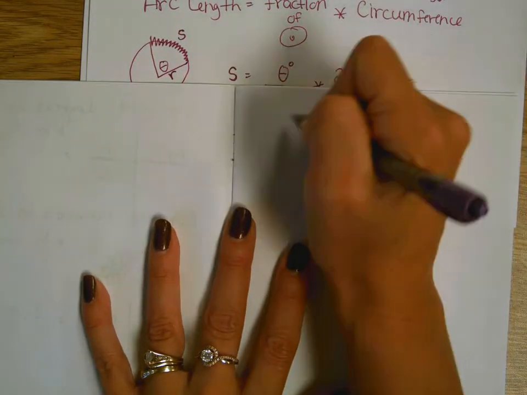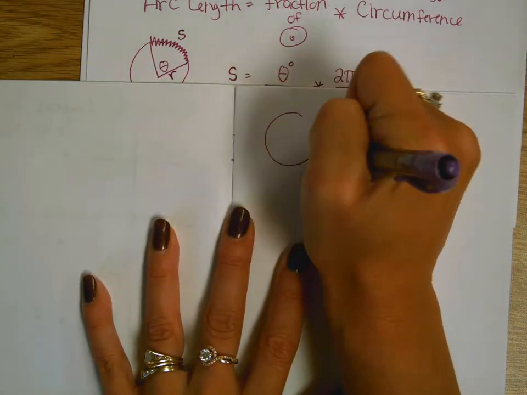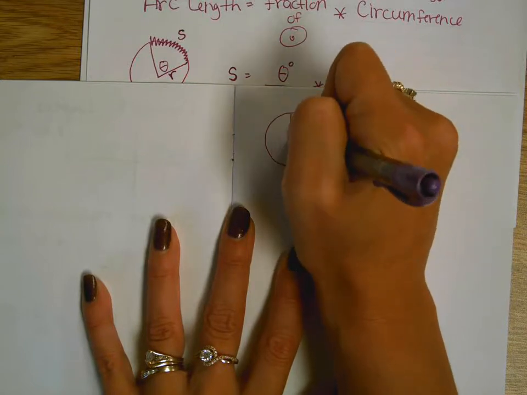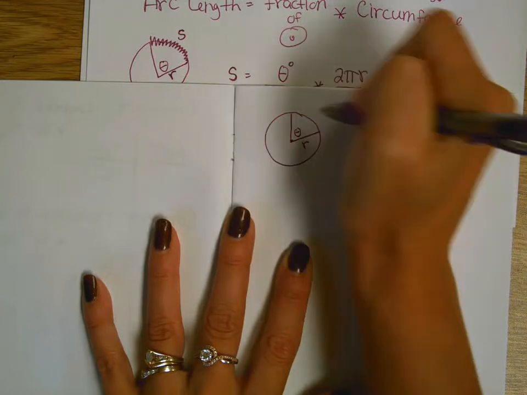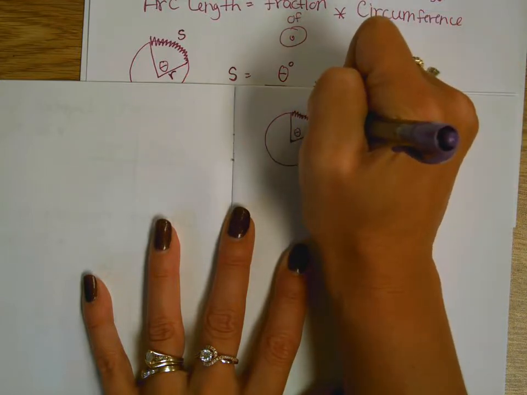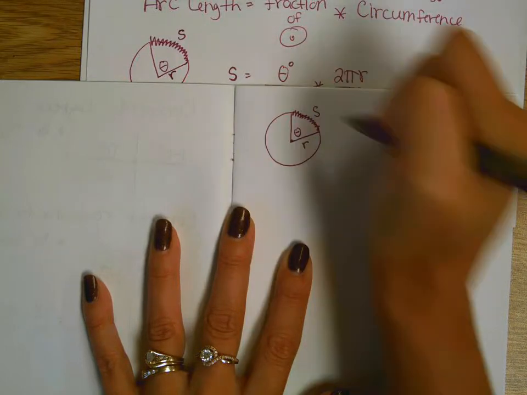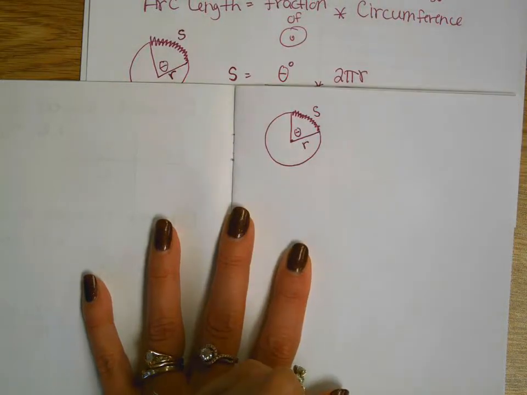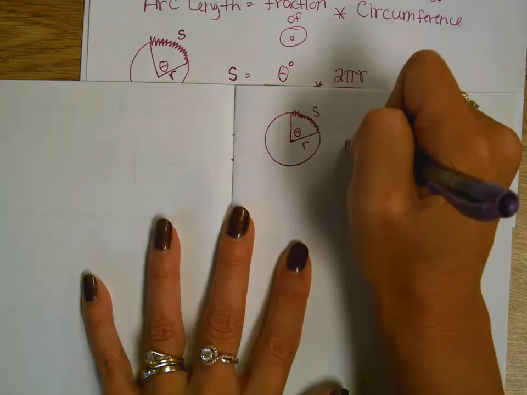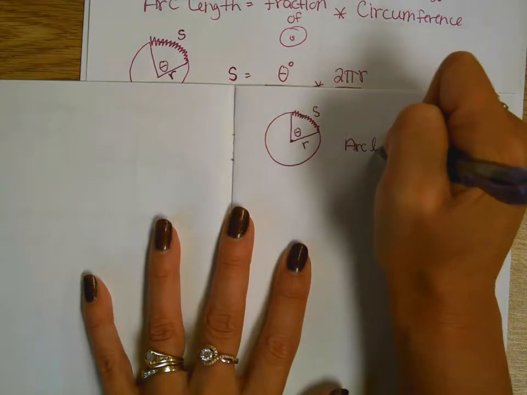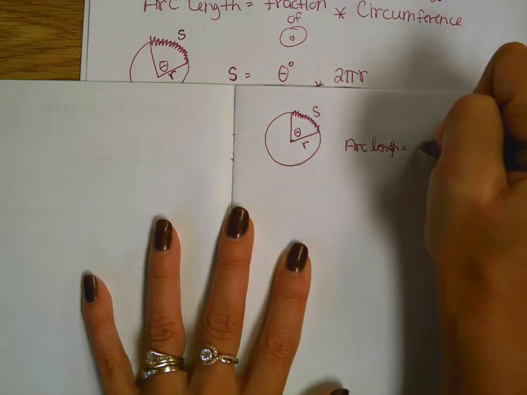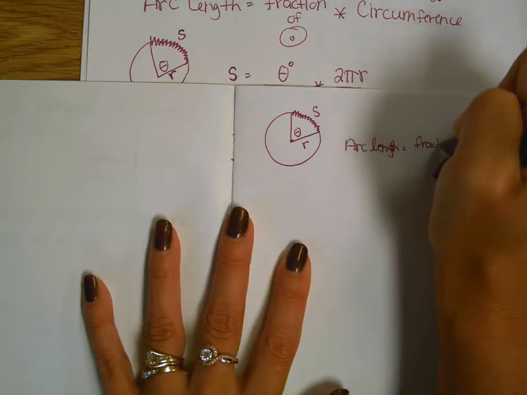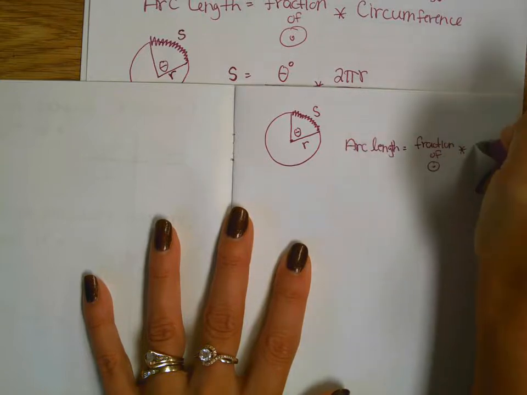So you've got your radius and your angle measure, arc length. So arc length equals fraction of the circle multiplied by the circumference.